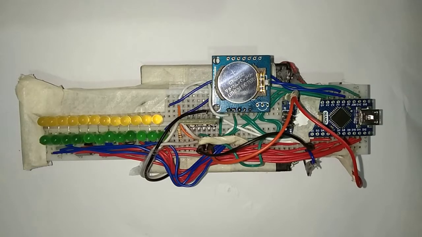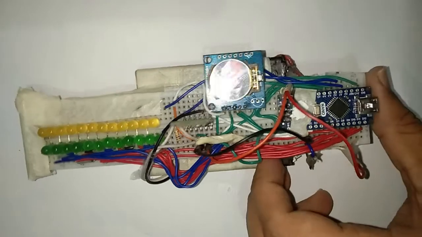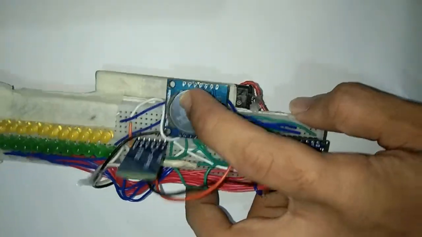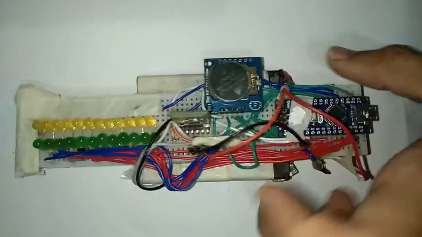Now I'll go over the hardware in some more detail. The names of the components we're using and the circuit diagram will be found in a GitHub repo I've linked down below. The main component we're using is the Arduino Nano. It's connected to a Bluetooth module and an RTC module.